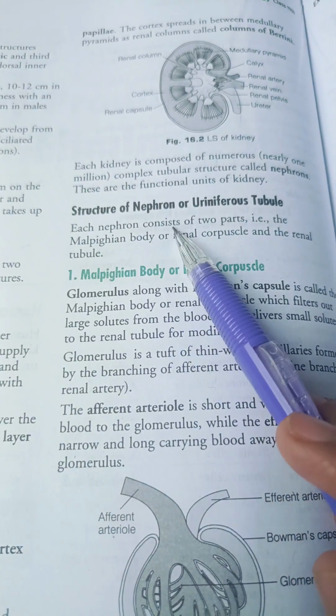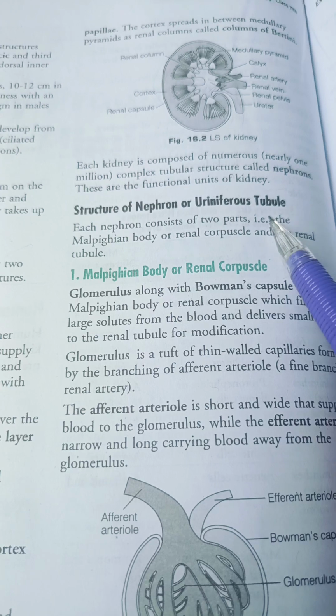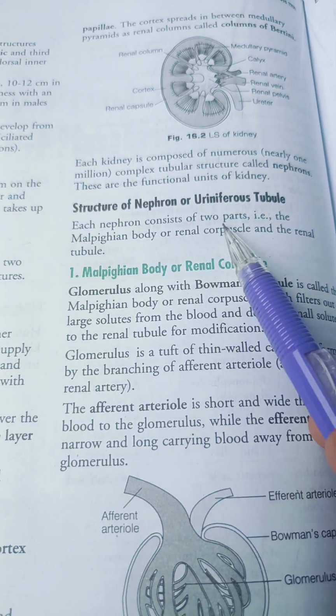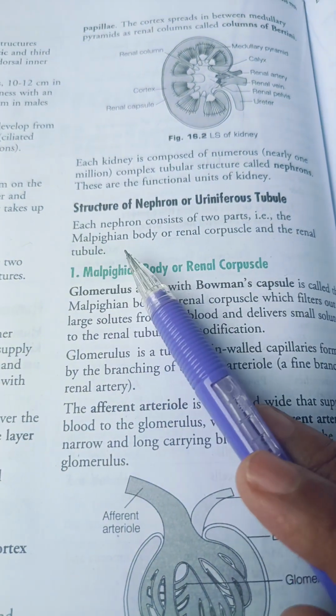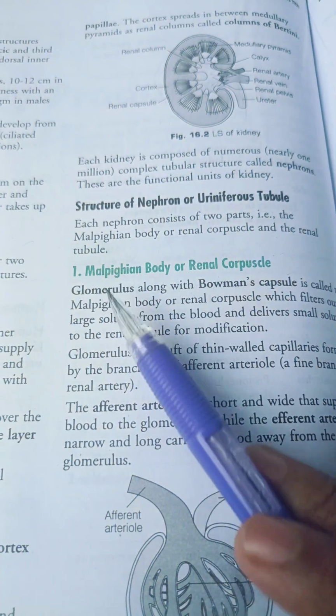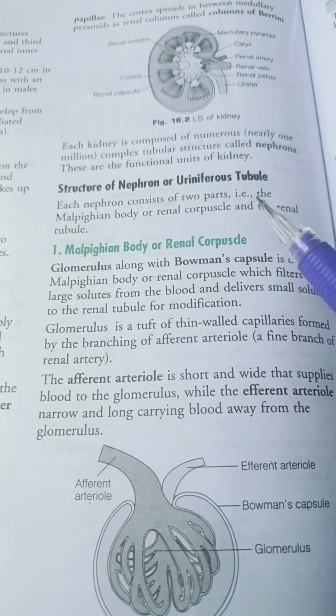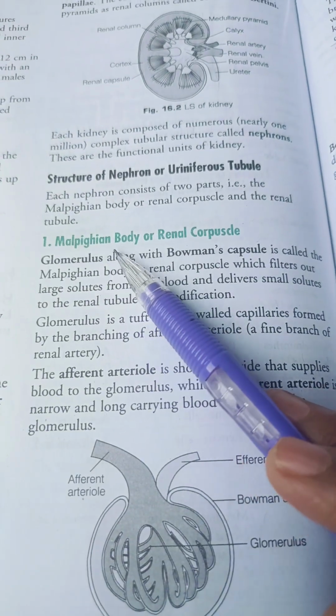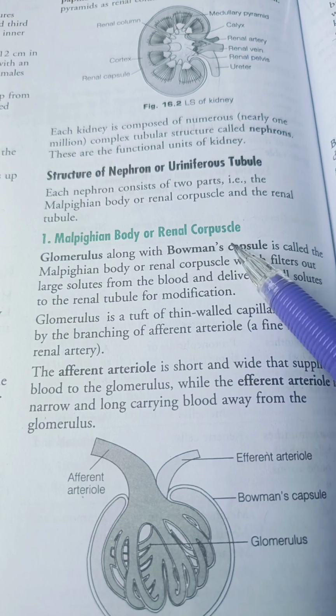The structure of a nephron or uriniferous tubule. Each nephron consists of two parts, that is, the Malpighian body or renal corpuscle, and the renal tubule. Now first we will see the Malpighian body or renal corpuscle.